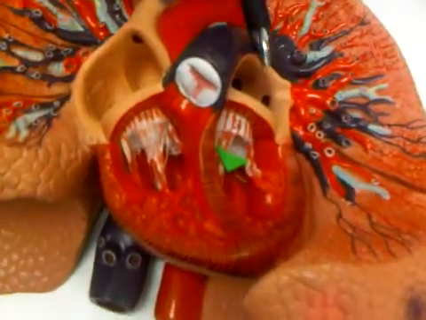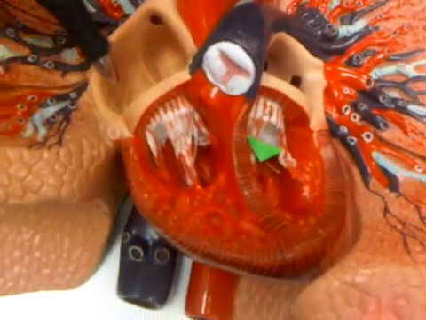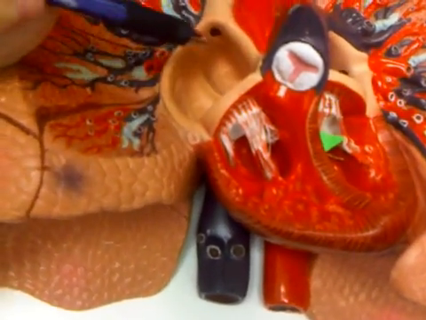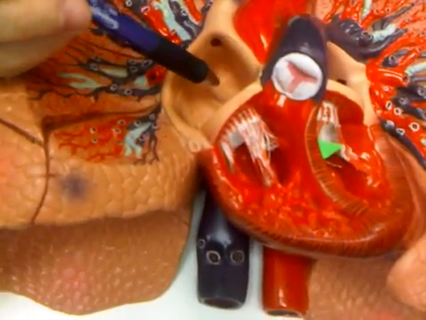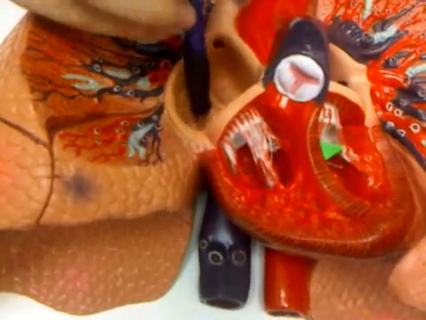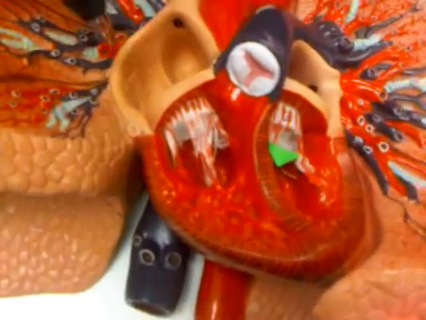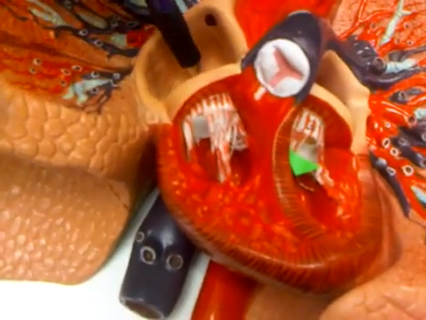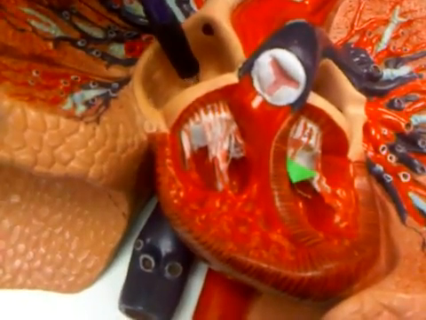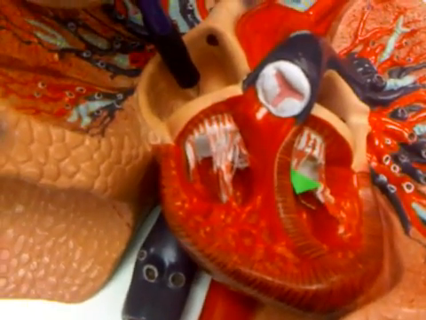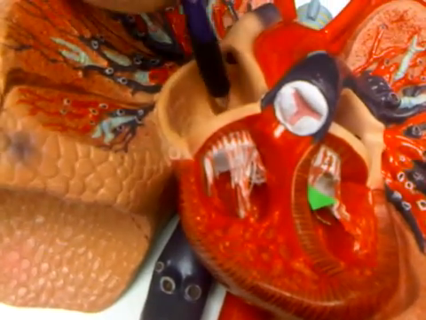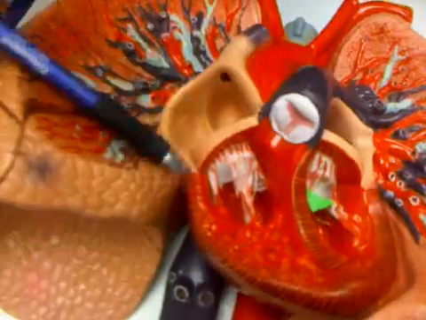You have the right atria and the left atria. The right atria has the pectinate muscle, which is the rough part in the right atria, as opposed to the trabeculae carneae. It's pectinate muscle here. And then you have the Crista, no, it's not Crista galli. Crista terminalis. Yes. Crista terminalis, which separates the pectinate muscle from the smooth portion of the atria.